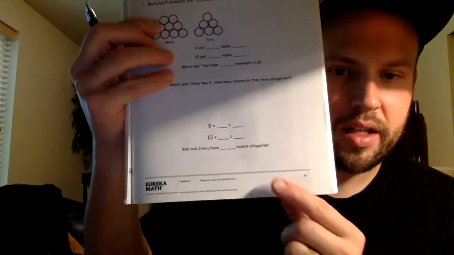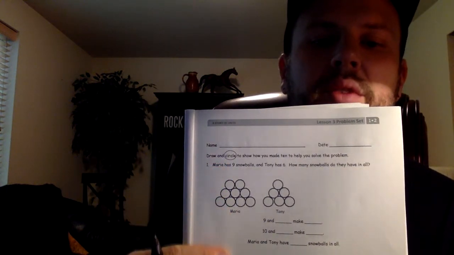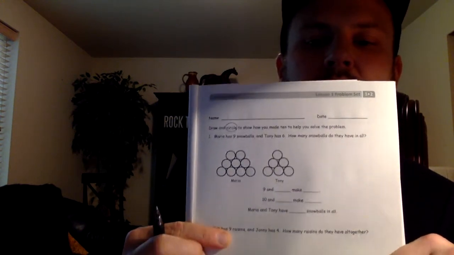When you're done with that, you're going to take out your math book and turn to page number 9. We're on lesson 3. Here's the number 9 here. And up at the top it says, draw and circle to show how you made 10 to help you solve the problem. Maria has 9 snowballs and Tony has 6. How many snowballs do they have in all?